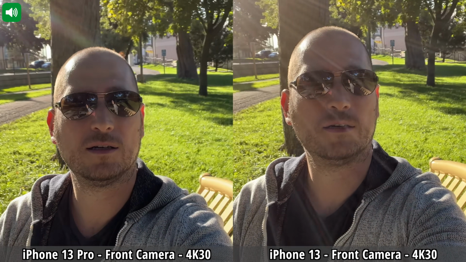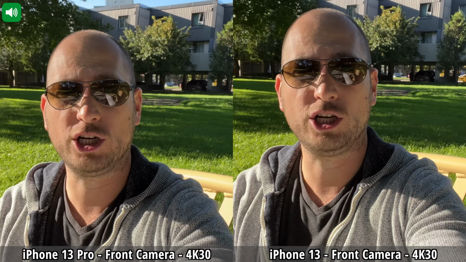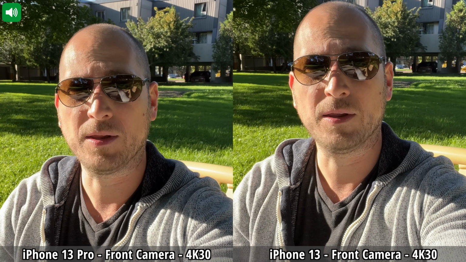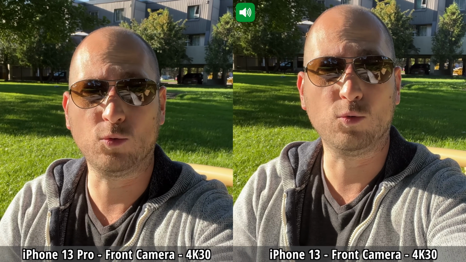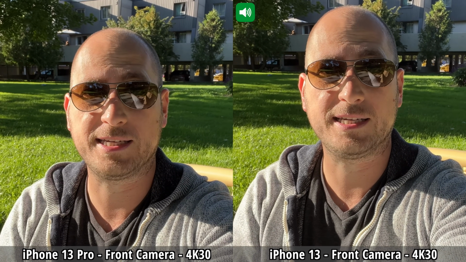I'm gonna pan left and right just so you can see how the image changes with the sun hitting me from that side. So yeah, this is how recording done with the iPhone 13 Pro and 13 would look like if you're using that front-facing camera.